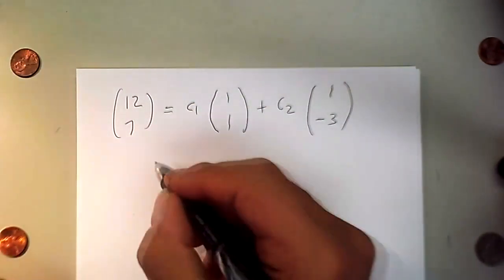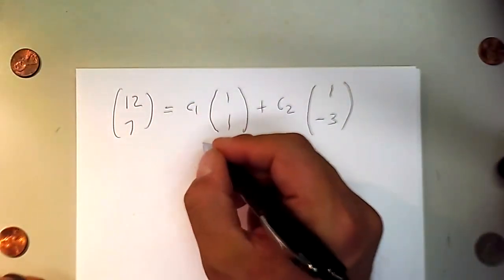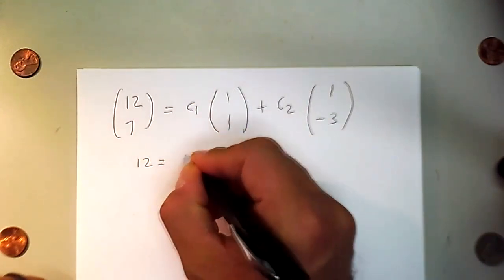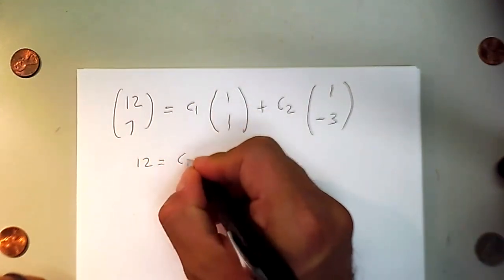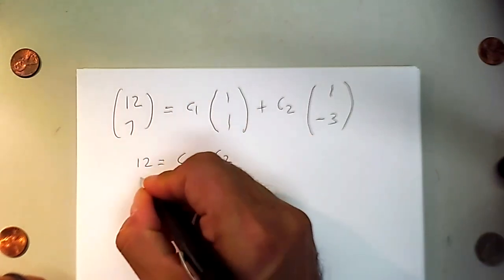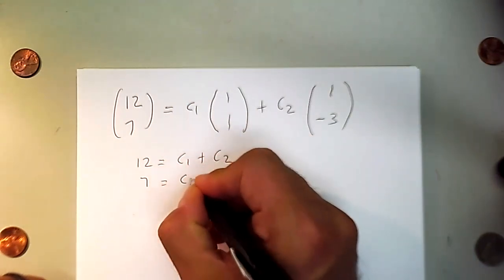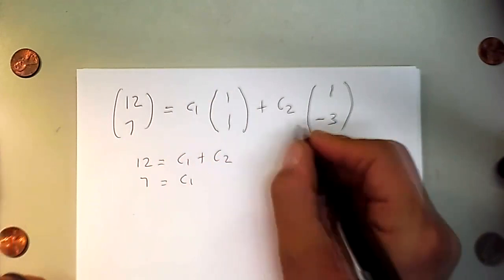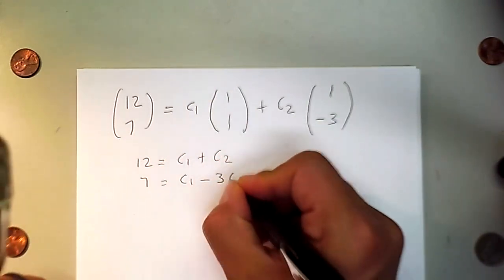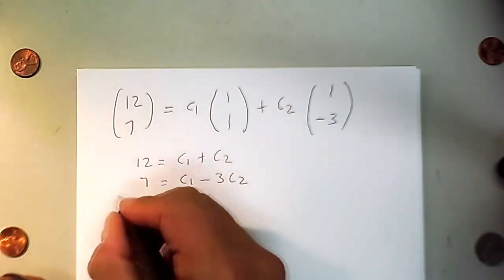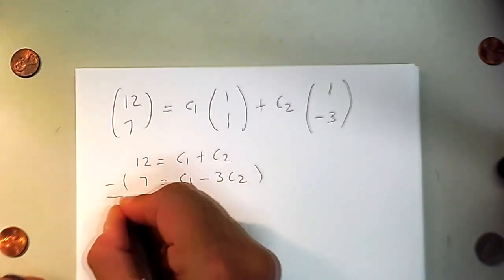So 12 is equal to C1 plus C2, and 7 is equal to C1 minus 3 times C2. We can subtract one equation from the other.